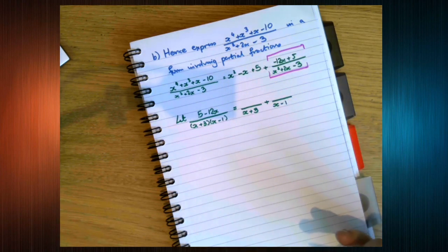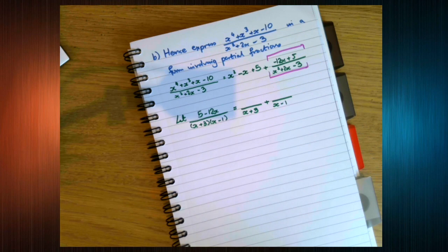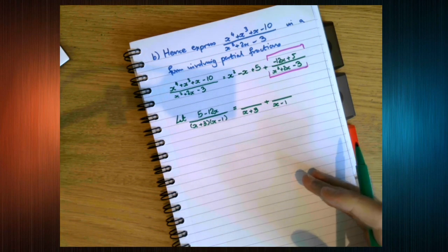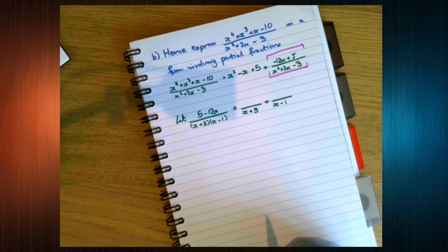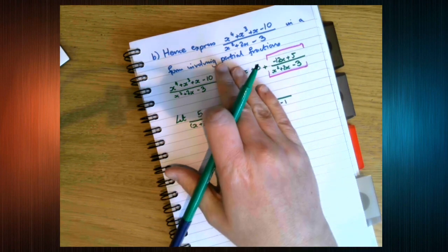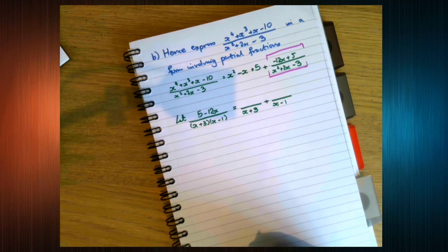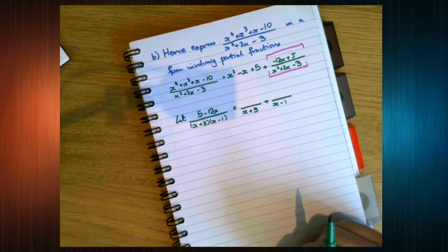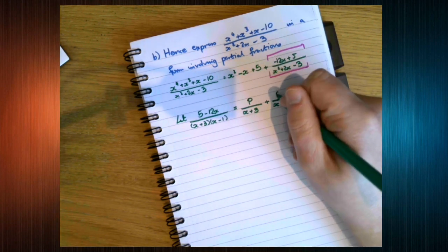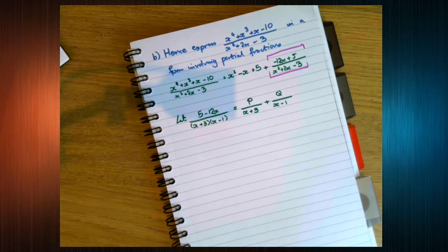Now, what letters should we use? Strictly speaking, we shouldn't use A, B, C, D, or E, because we've used them in the previous part of the question. And do be very careful with this. Sometimes, when you are doing this type of question in the exam, they will jump straight to this part. They won't do the part A. So you need to be very careful with your labels not to use the same letters twice. Specifically, use the letters you're told. I'm going to use P and Q because why not?